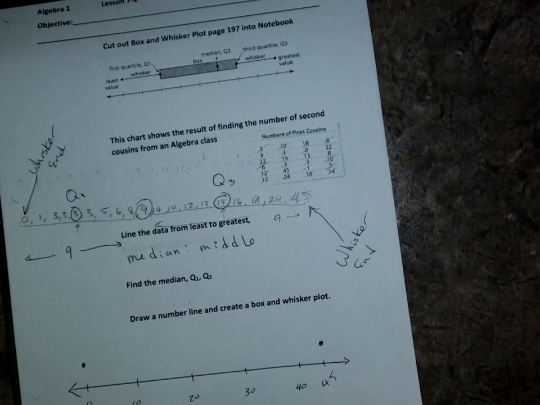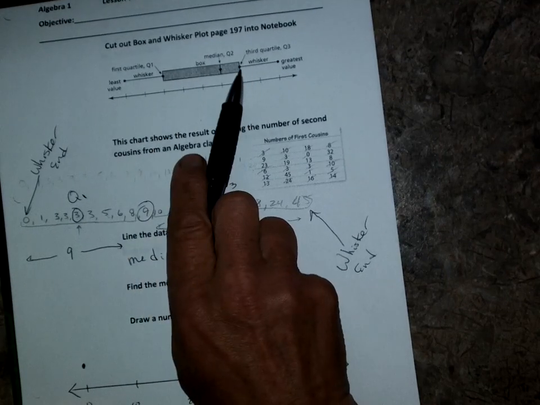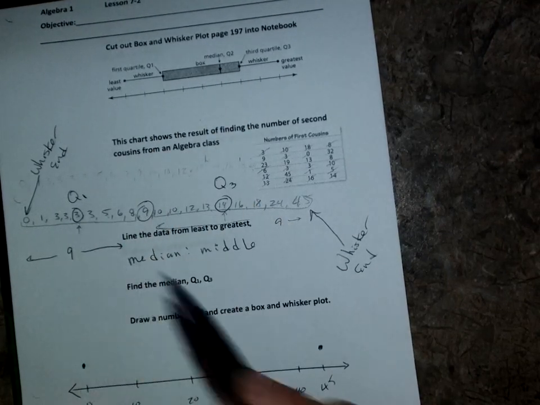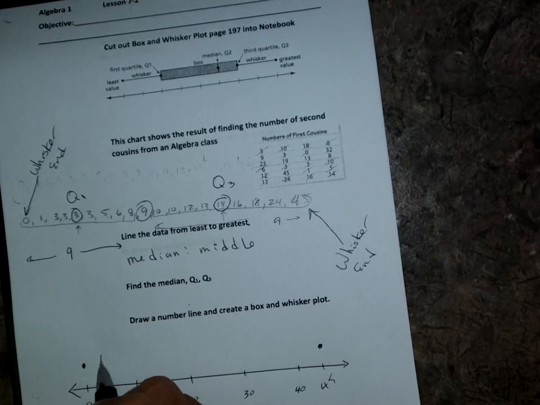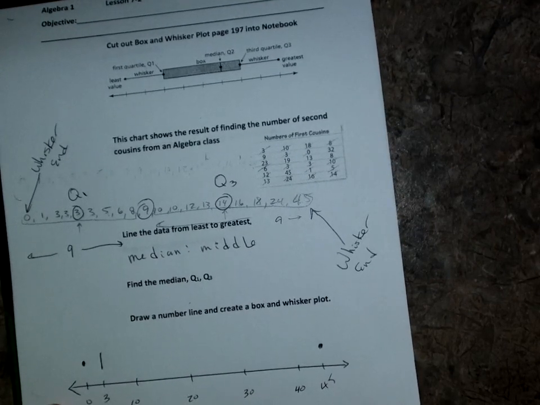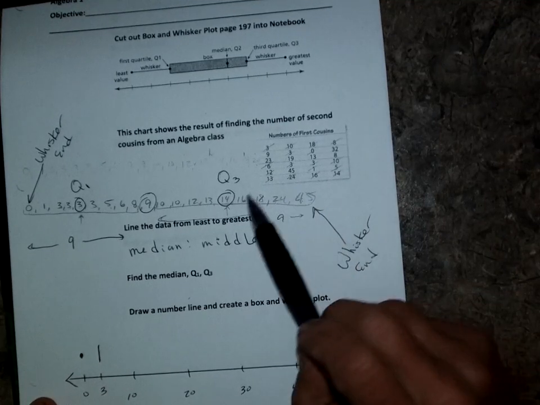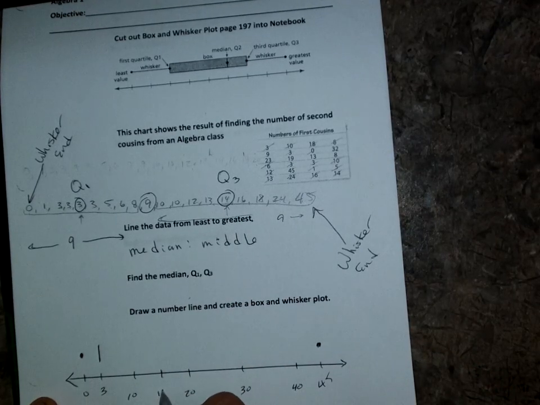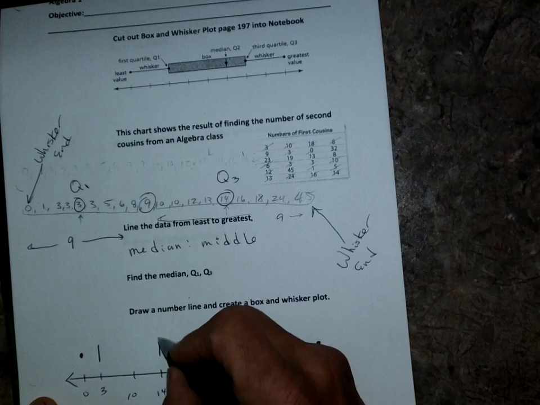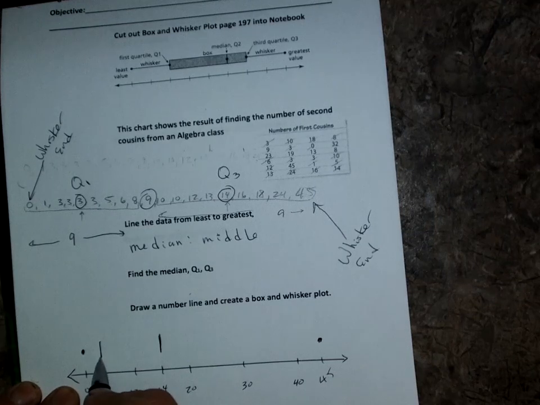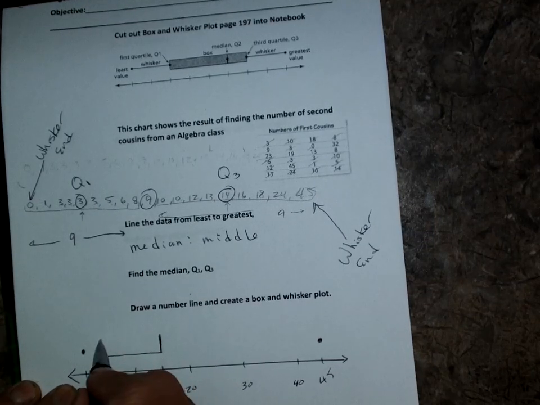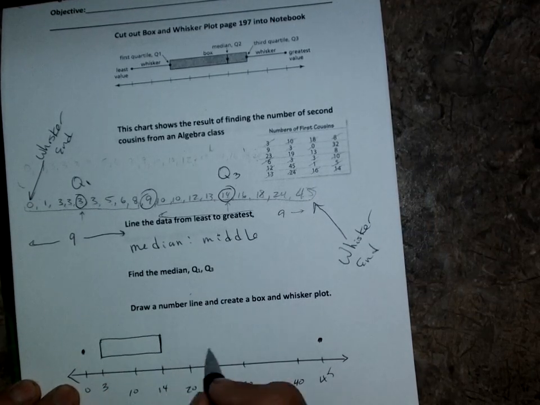Now let's build a box. So quarter 1, quarter 3. Quarter 1 was 3. So 3 is right about there. So put a box end. And quarter 3 is going to be the other box end. Quarter 3 is 14, which is right about here. Okay, what am I doing? Probably pretty good. And now I'm going to draw my box and connect my whiskers.